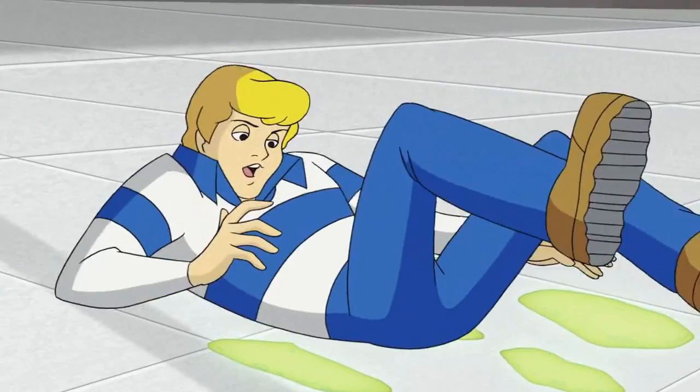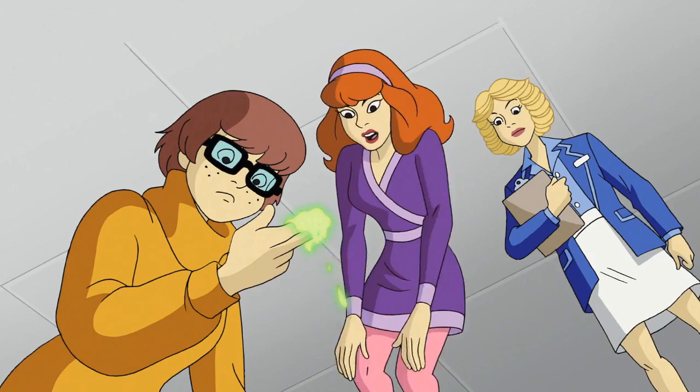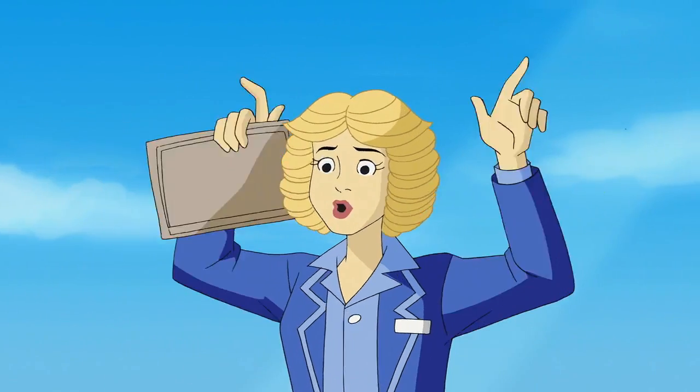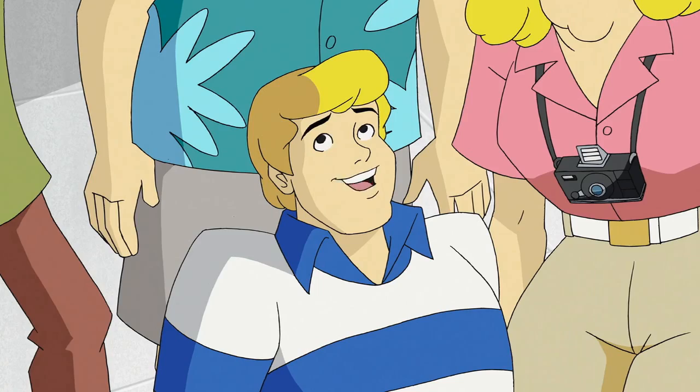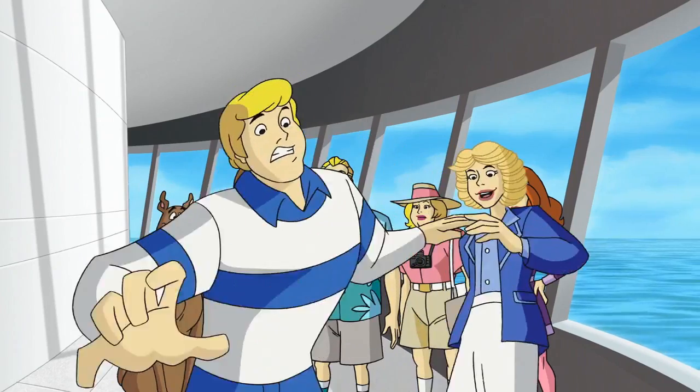Finishing up, Fred slips and falls as his mom babies him. They find he slipped on goo, which Sunny insists seems like an alien footprint. But before Fred can declare a mystery, she moves them along as the ship sets sail.